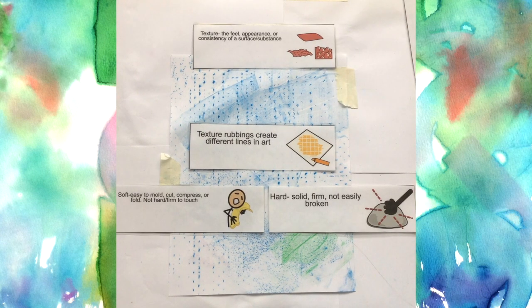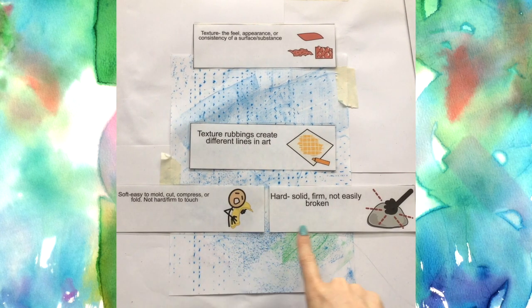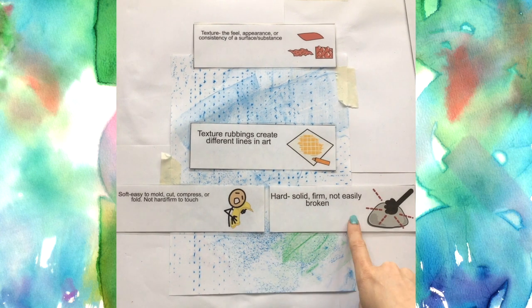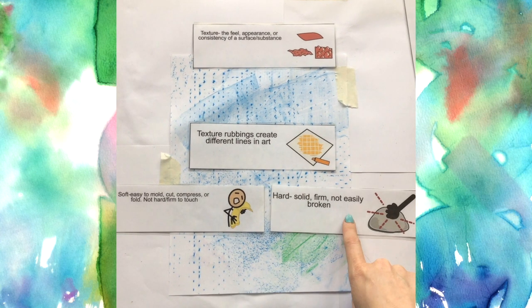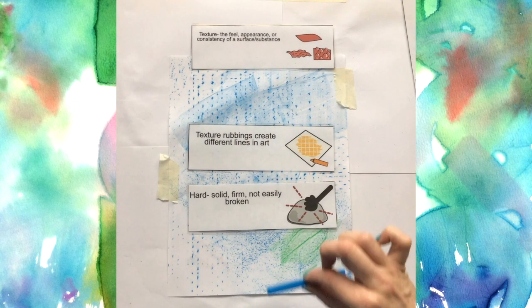Okay, so now here's the question. Was it easier to do texture rubbing with soft or hard? We will be using hard textures for our texture rubbings.